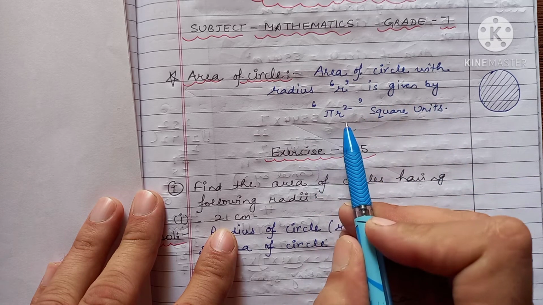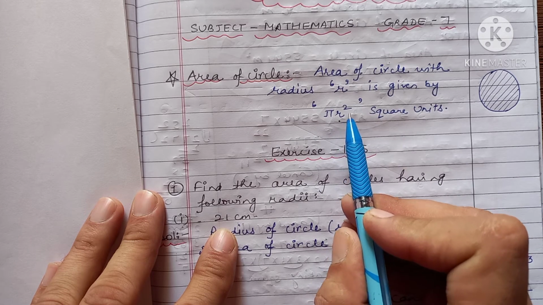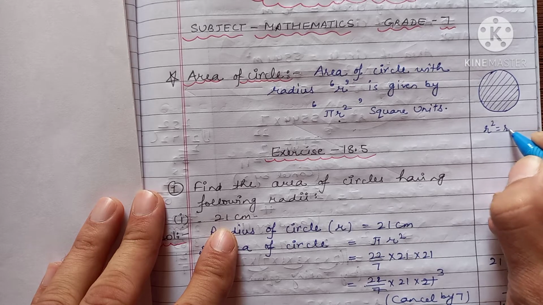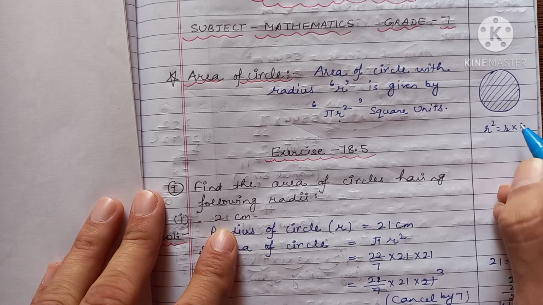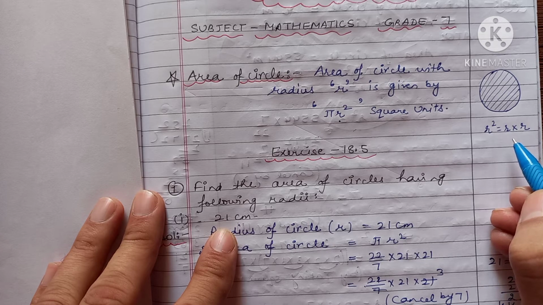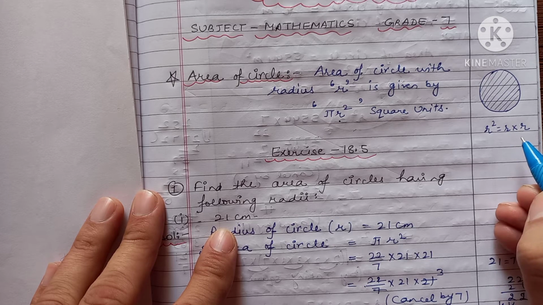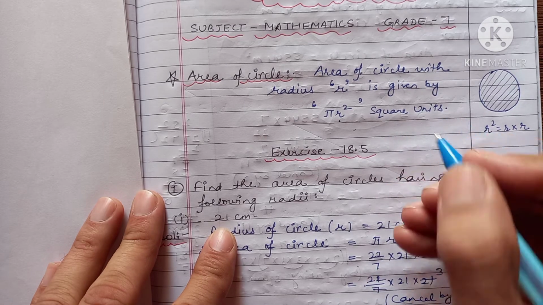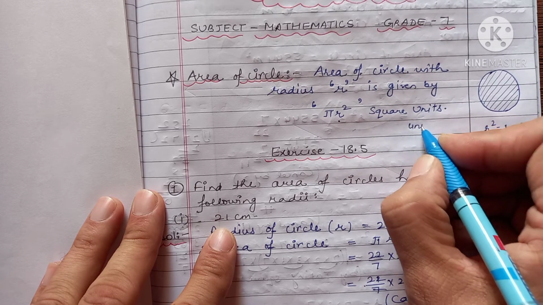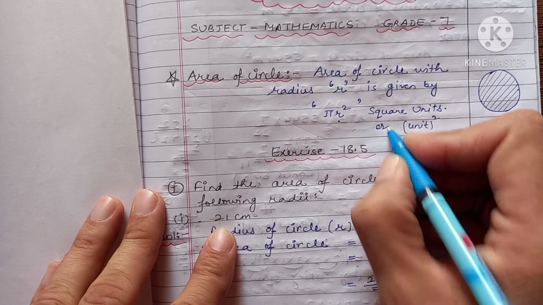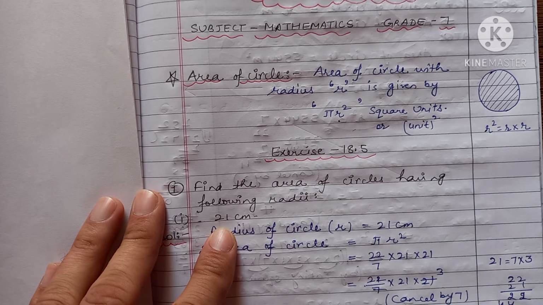Because here we multiply two lengths, r square. r square means r into r, so we are multiplying two lengths. Whatever the unit of r, suppose it is centimeter, then we are multiplying centimeter into centimeter. So it is square unit. So this is the area of a circle.